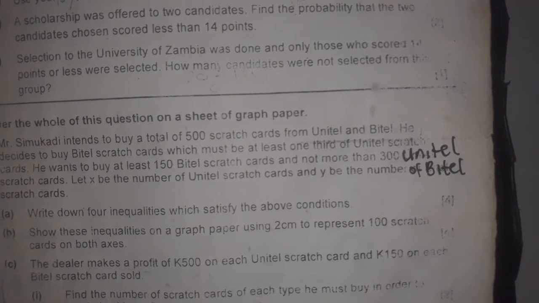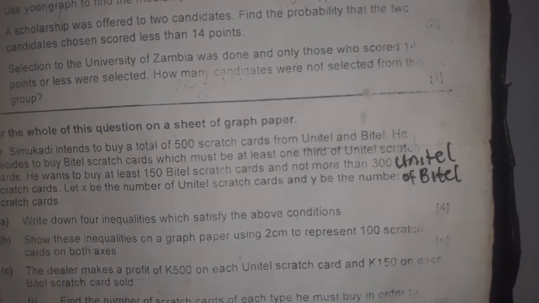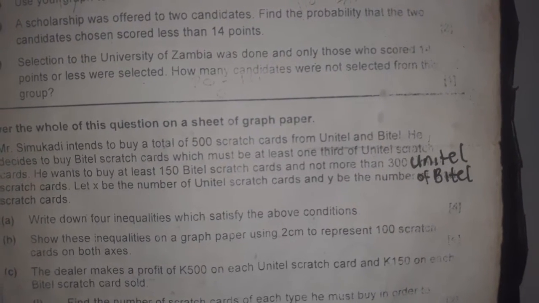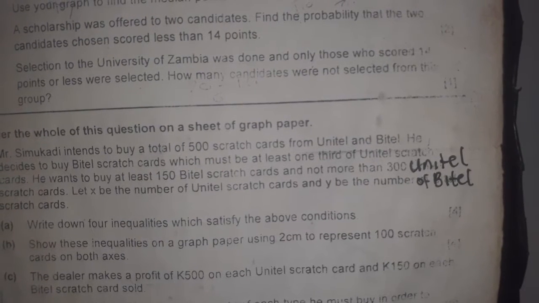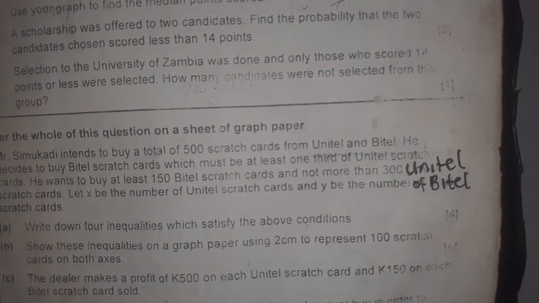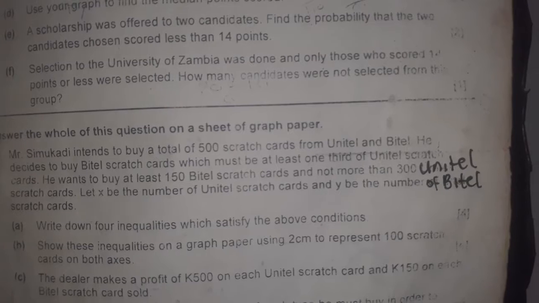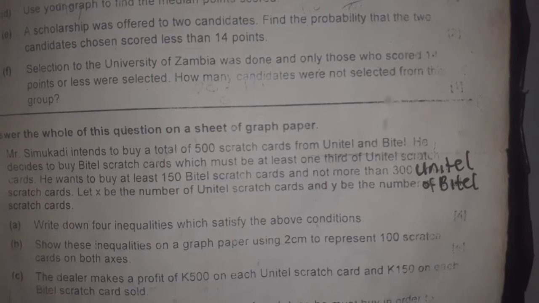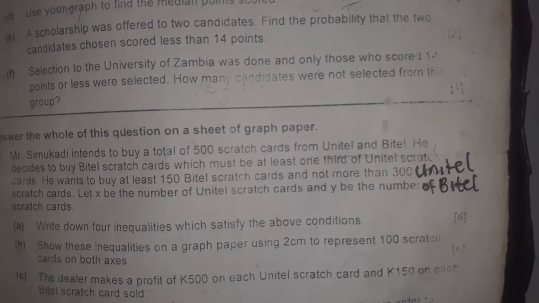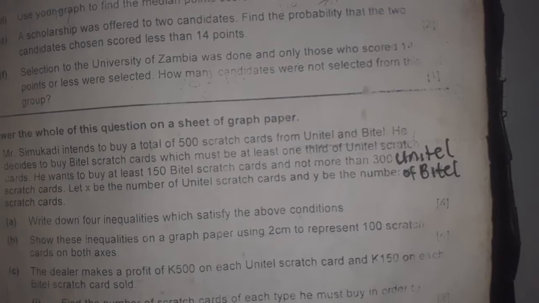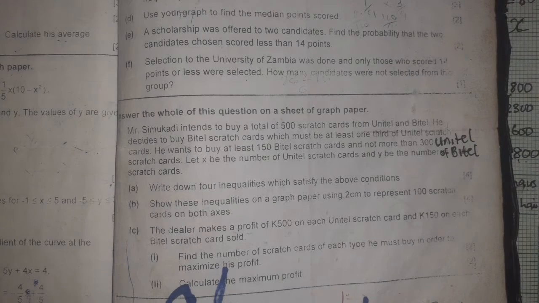Mr. SimCard intends to buy a total of 500 scratch cards from Unitel and Bytel. He decides to buy Bytel scratch cards, which must be at least 1/3 of Unitel scratch cards. He wants to buy at least 1/5 Bytel scratch cards and not more than 300 Unitel scratch cards. Let X represent, okay. So we can get started. Get started here, right?